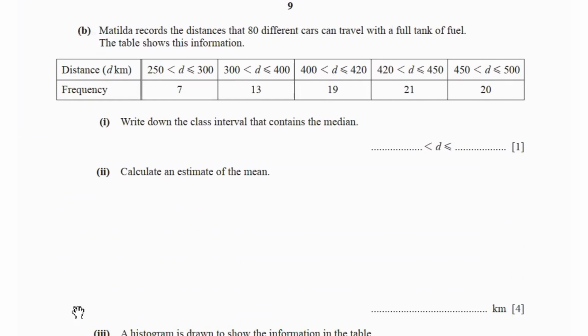Matilda records the distances that 80 different cars can travel with a full tank of fuel. The table shows this information. Write down the class interval that contains the median. Since there are 80 different cars, the median value is going to be half of 80, which is 40. So 7 plus 13 is 20. 20 plus 19 is 39. That means the 40th value is going to come in this interval. So that is your median interval.